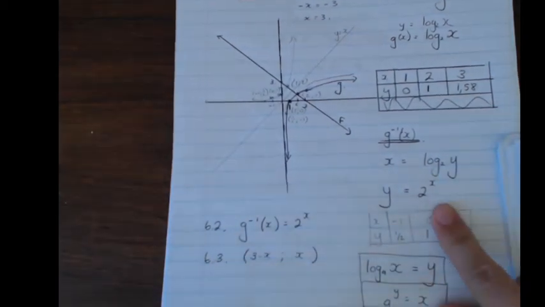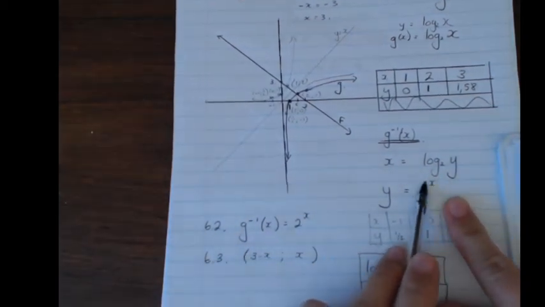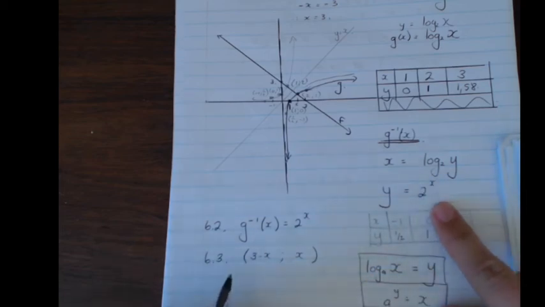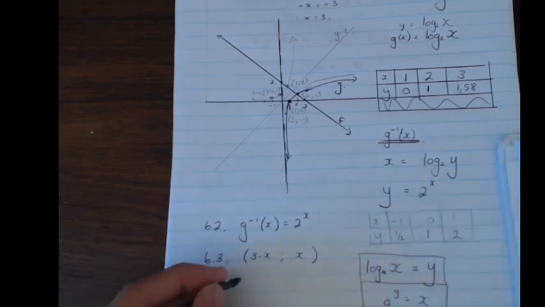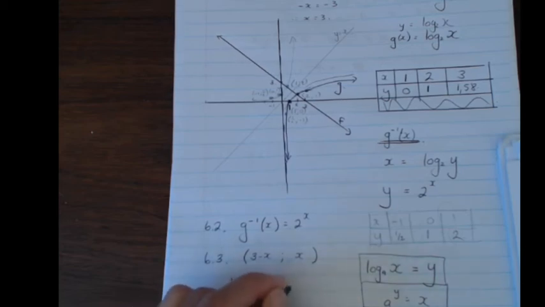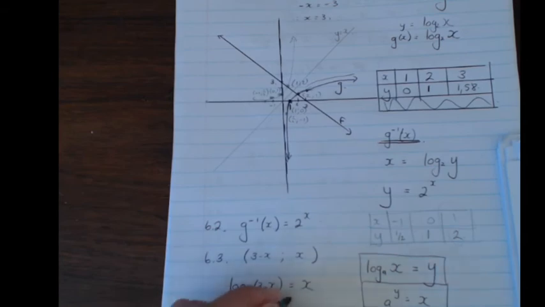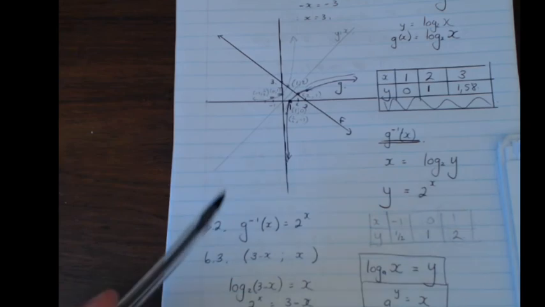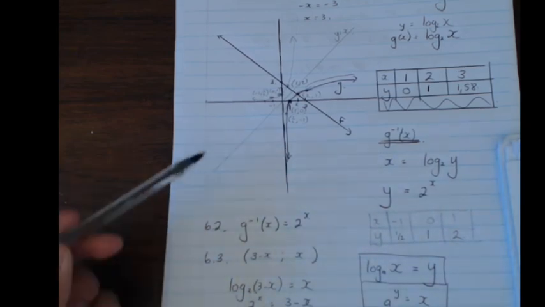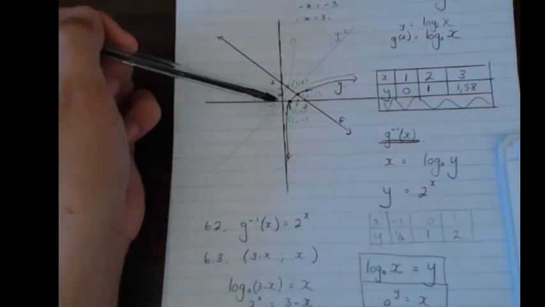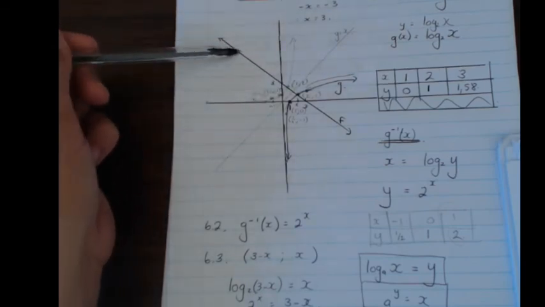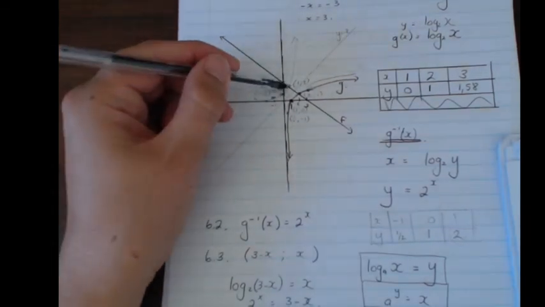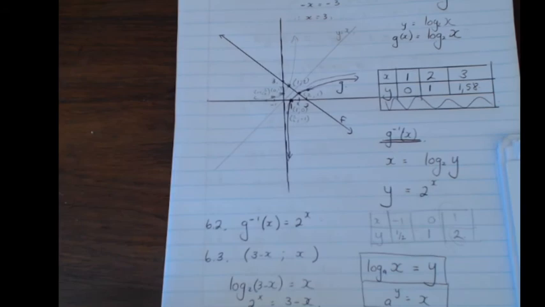If I go to the exponential form, then log base 2 of (3 minus x) is equal to x translates to 2 to the power of x is 3 minus x, where 2 to the power of x is the graph of the inverse, and 3 minus x is this line here. So obviously it's that point of intersection.